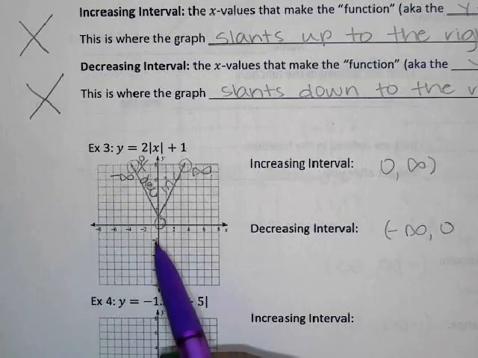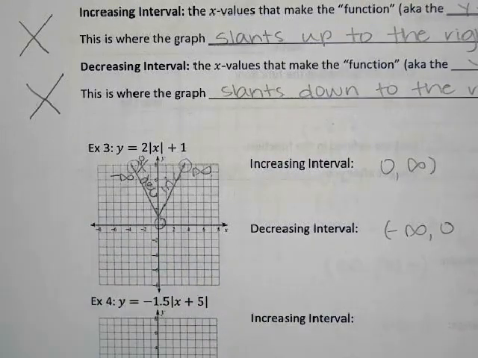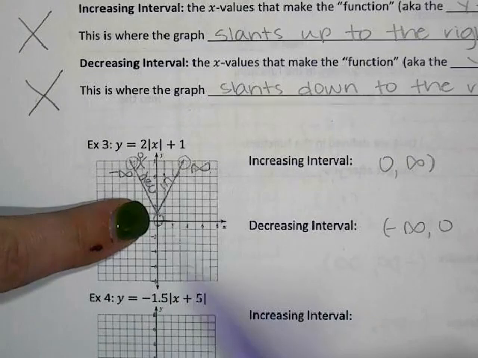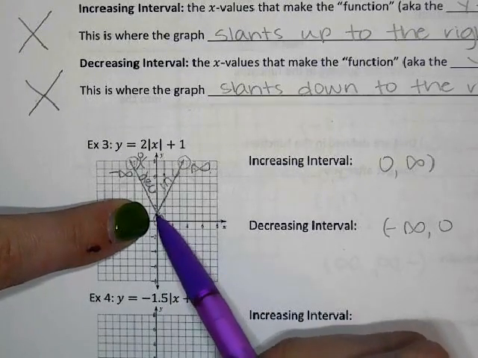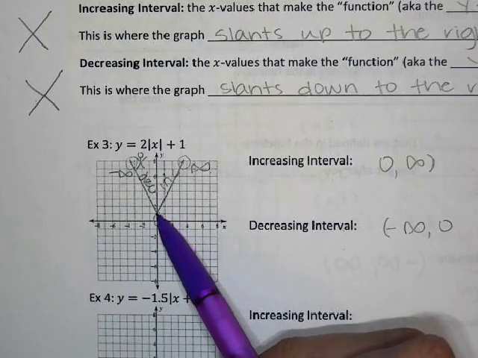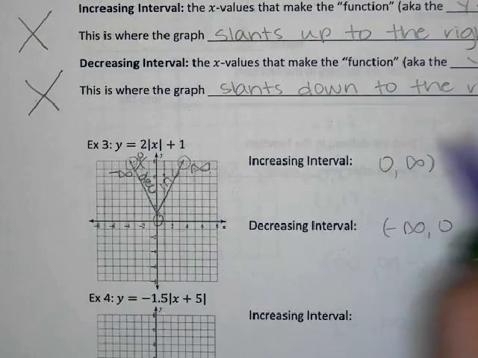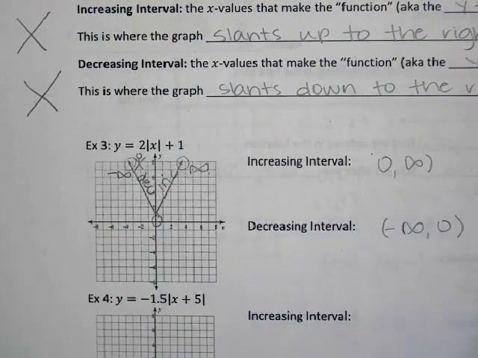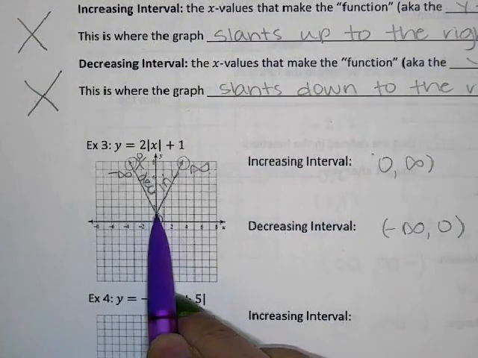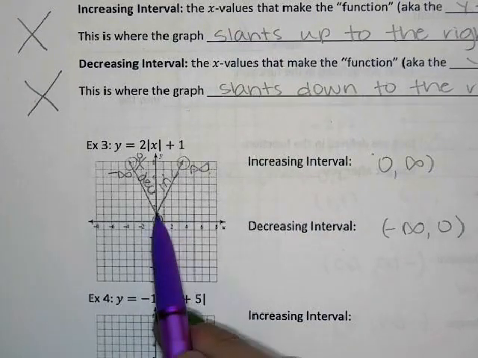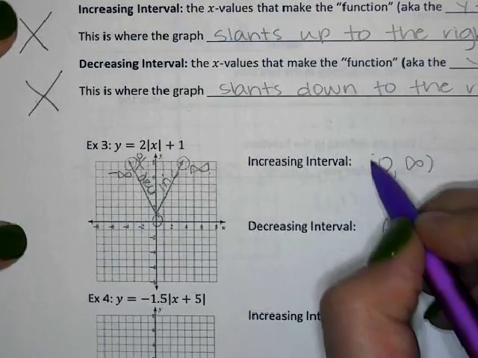For the zeros, we only put a bracket if the stick figure is actively increasing or actively walking uphill at that exact point. If we look right here at the vertex, is the stick figure walking downhill? No, he's at the bottom. So I'm going to put a parenthesis because he was not actively walking downhill when he was at the bottom of the V. Was he actively walking uphill? No. So parenthesis there as well.